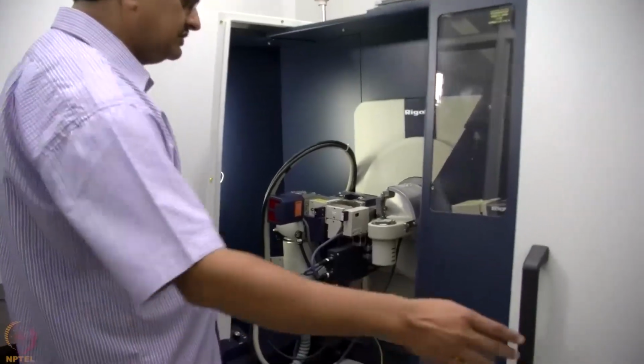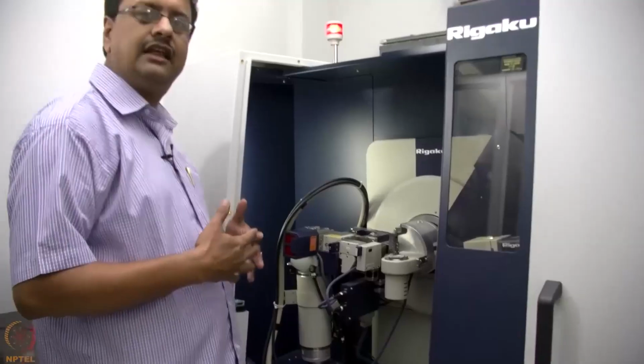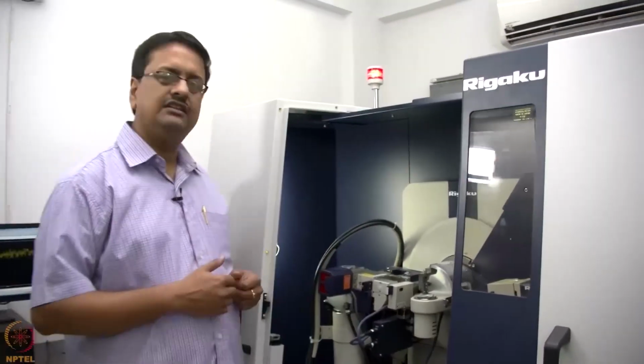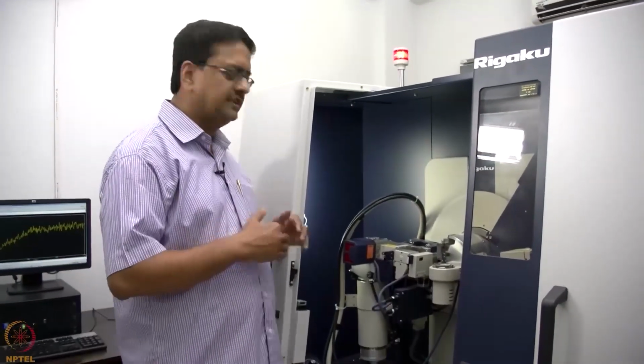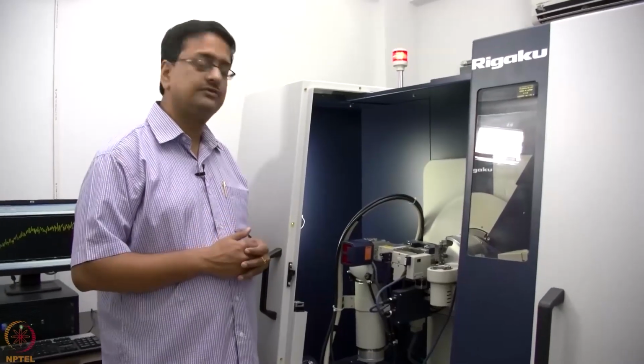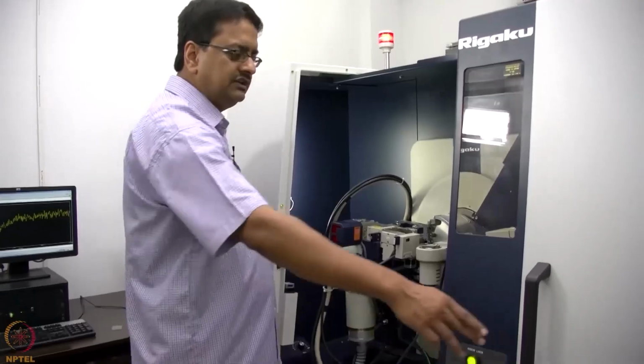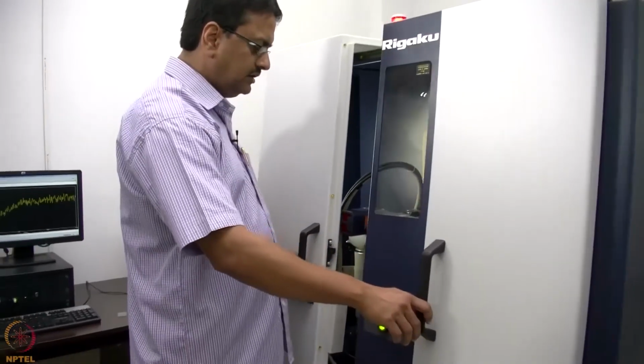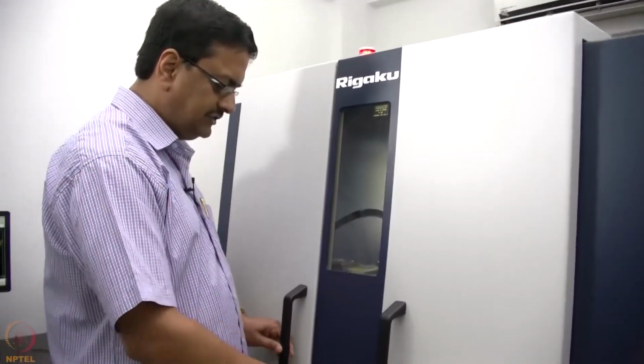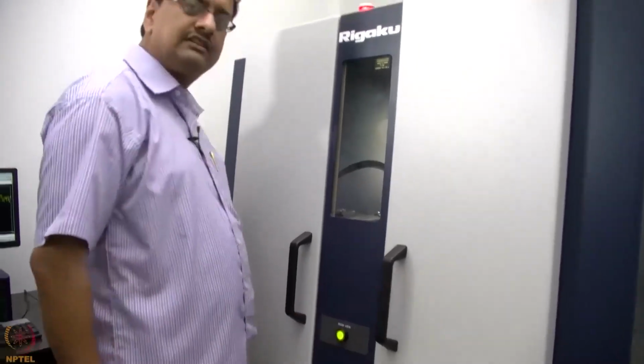So we need to close the door because we cannot run X-ray diffractometers with the doors open. For safety reasons, we should not be exposed to these X-rays during the experiment. So when we close the door, we are safe to operate the instrument and the door is locked.